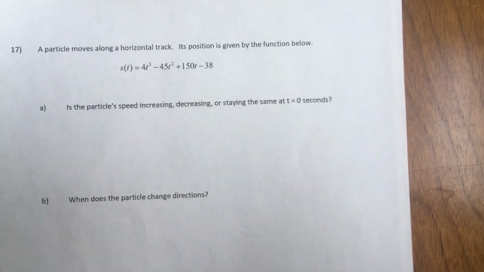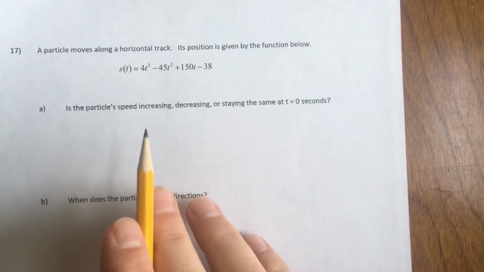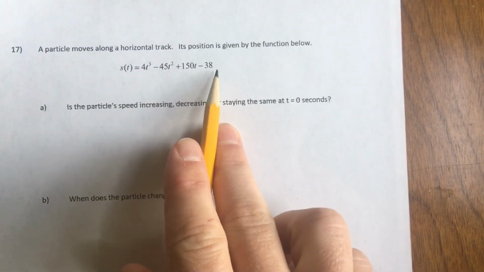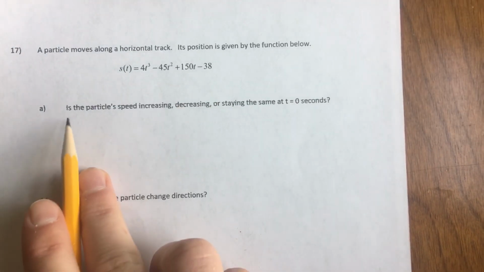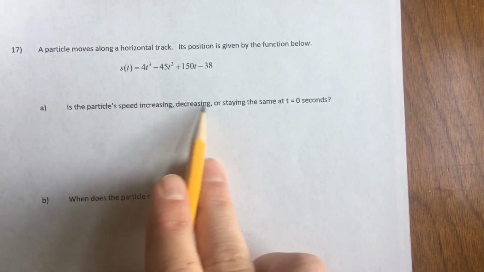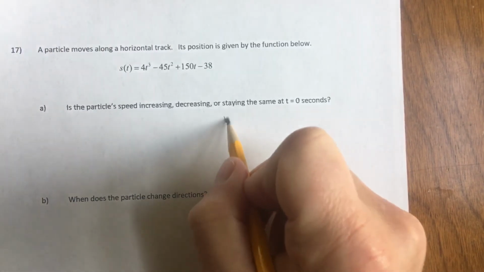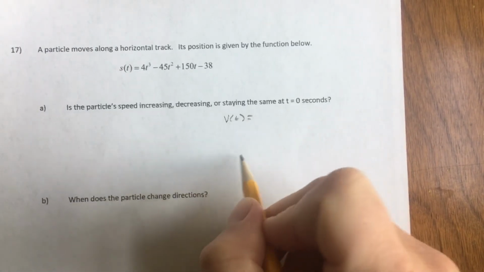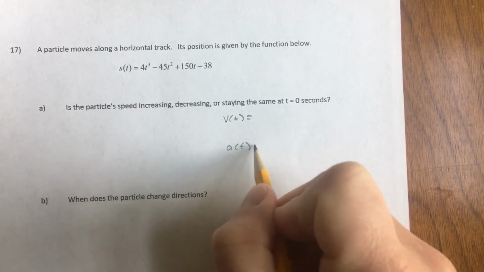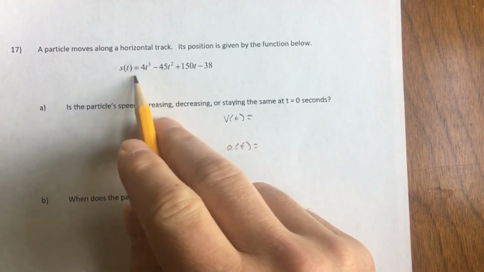We're looking at problem 17 here, particle in motion. We're given a position function for the particle, and the first thing we're asked is whether the particle's speed is increasing, decreasing, or staying the same initially, at t equals 0. To answer that, we need a velocity equation and an acceleration equation. For the velocity, it's the derivative of our position.